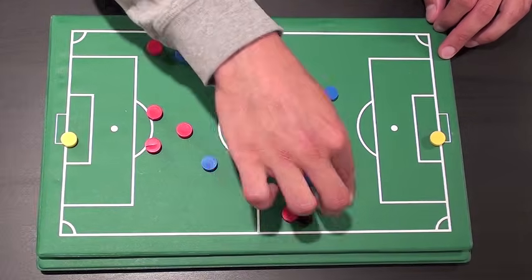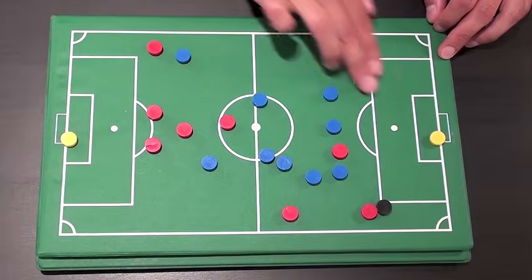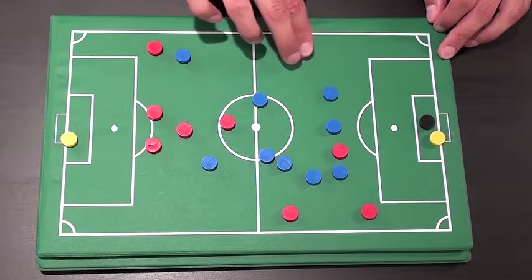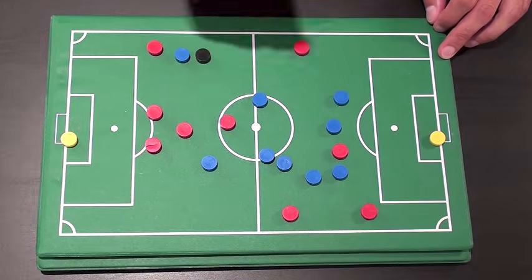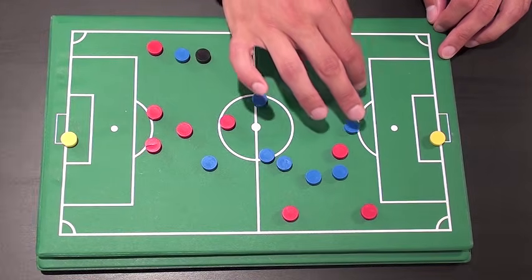Ball gets whipped over here. What are you going to do? You're going to get to that back post for your tap-in. Put that ball in the net. Okay? Also, work harder defensively as far as pressing defenders.